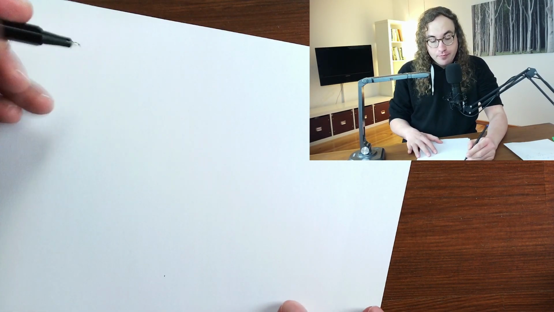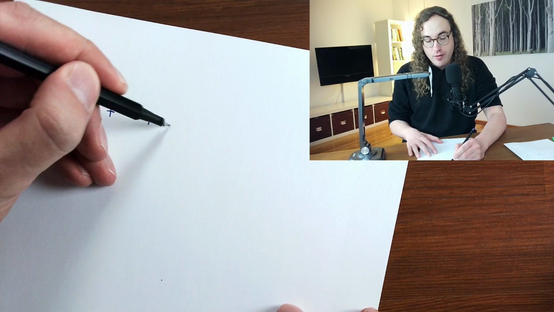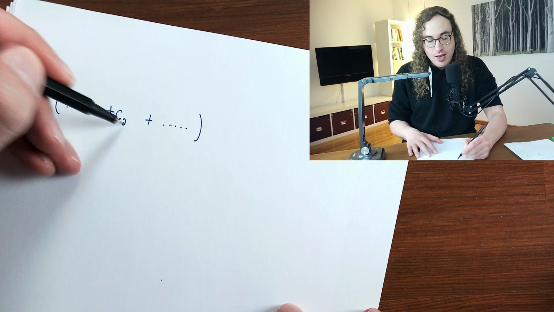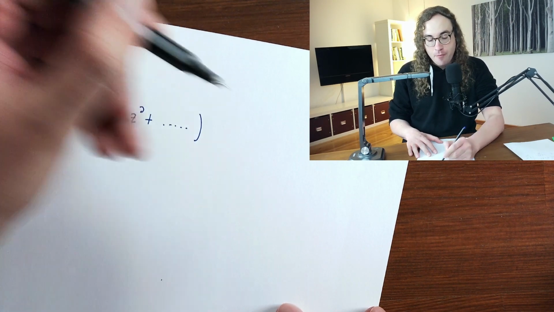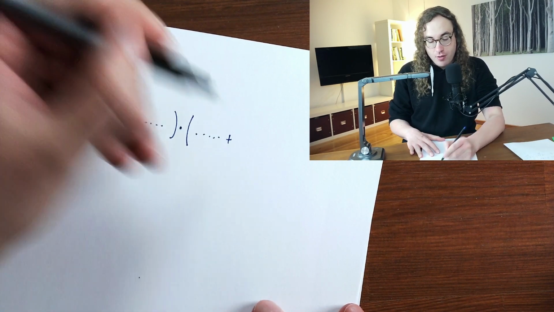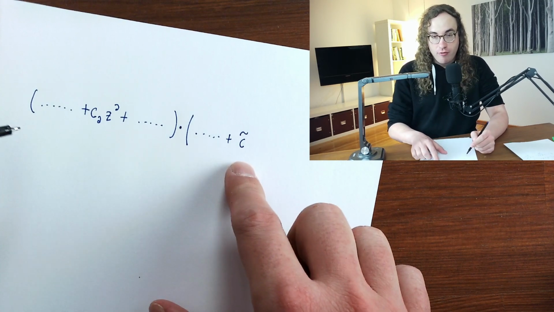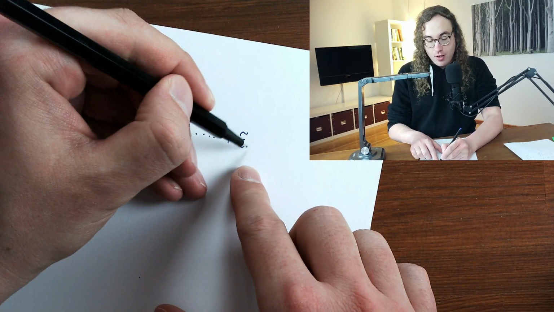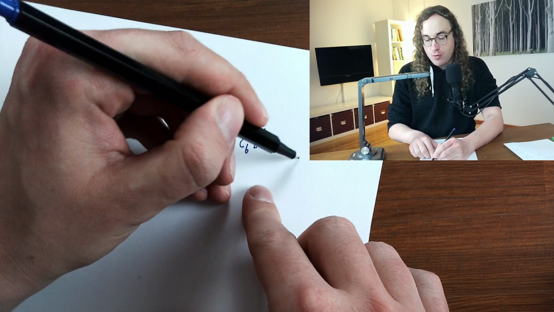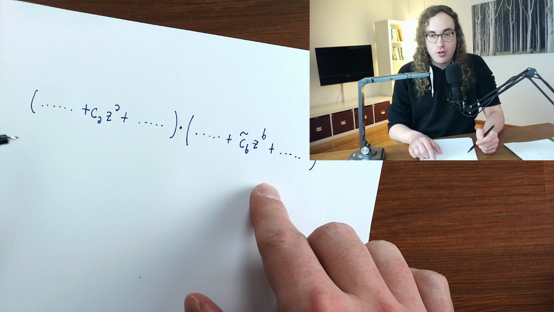So imagine now we really consider a general polynomial. What will the summands look like? Well, there will be something with a coefficient, so maybe c_a times z to the a, and in the second factor something like c tilde. I should give the coefficients a different name. In the second factor, c tilde b times z to the b. I'm just picking two possible summands, what they could look like in this product.